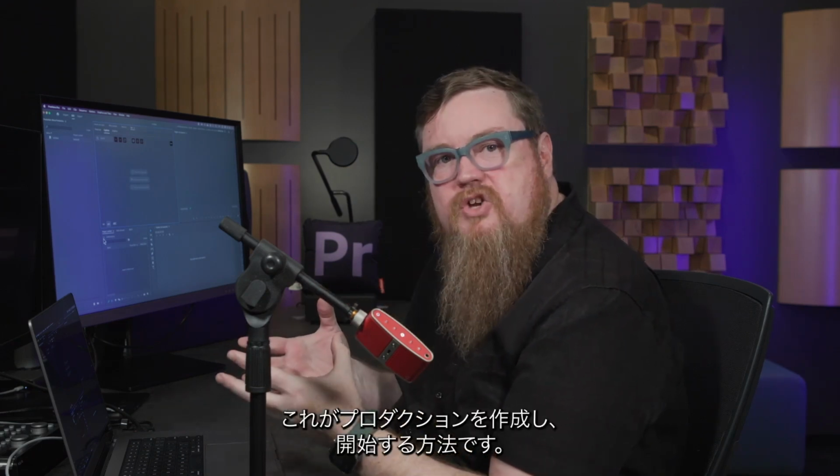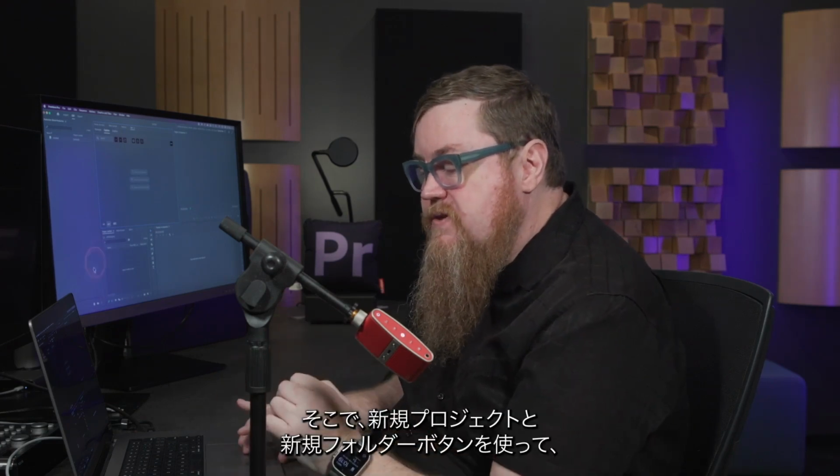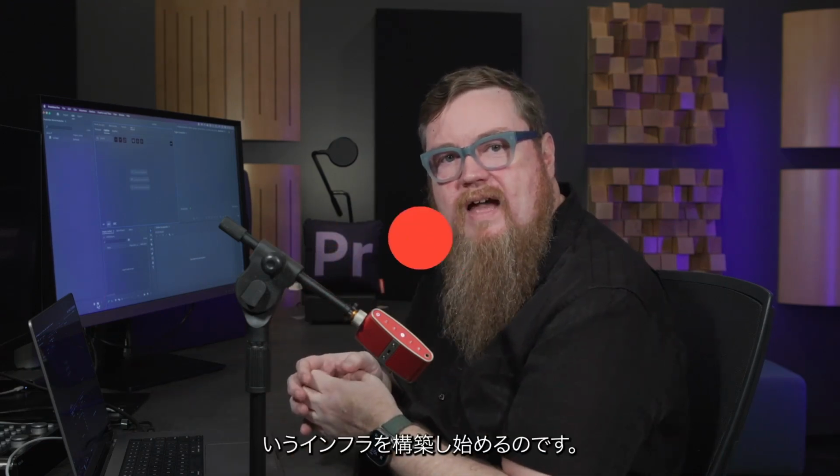So those are the different ways of getting into a project inside of a production. This is how to create a production and get started. At this point, my production panel is looking pretty blank. So this is where I would start to use the new project and the new folder buttons to start to kind of build out the infrastructure of what I want my project to look like.